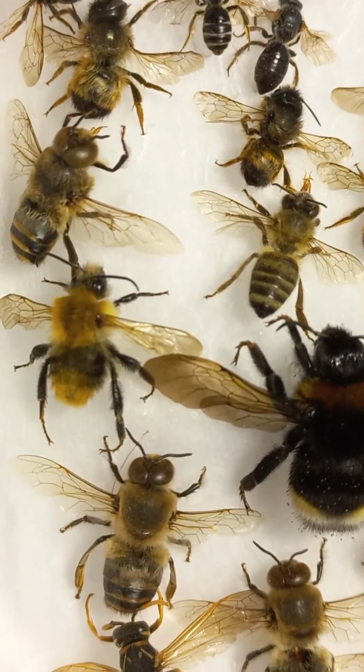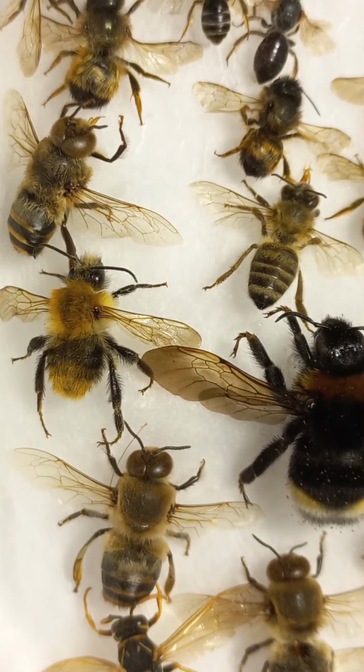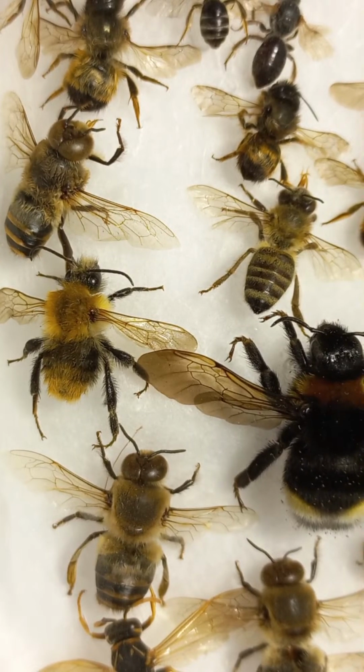So you can see here on the left side a male of a bumblebee, Bombus hortorum, and two males of a honeybee, drones of honeybee, and on the right side you can see, can I show you by forceps?